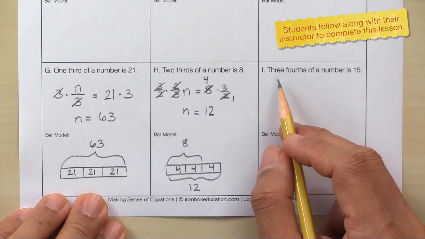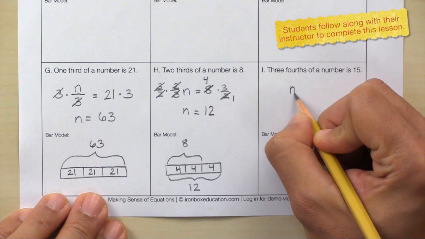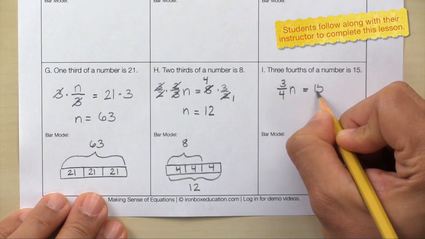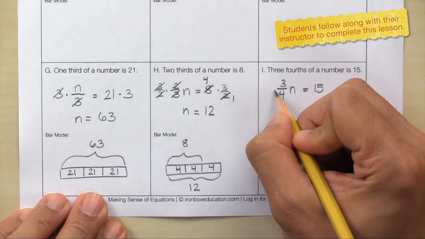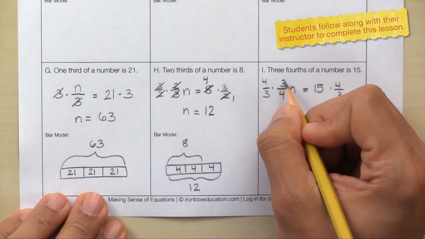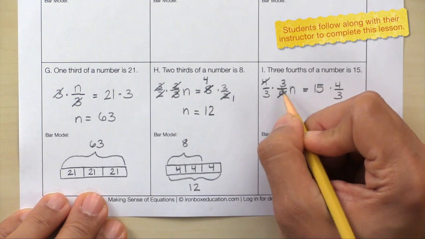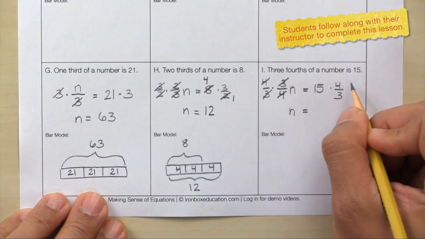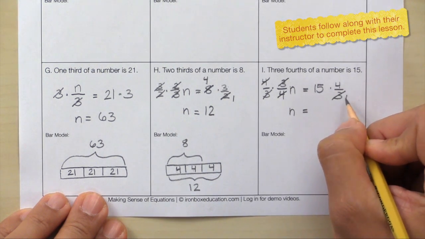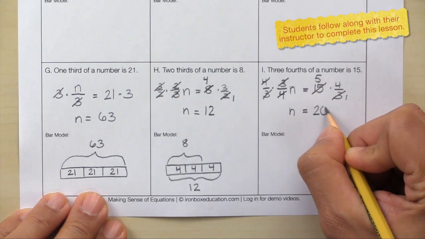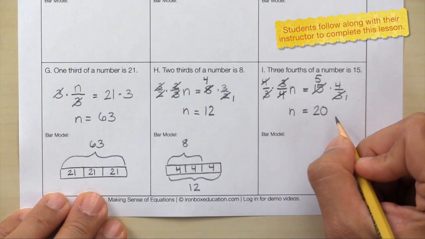Finally, box I. 3/4 of a number is 15. So here's a number, and let's take 3/4 of it. And that'll give us 15. Let's go ahead and solve. Let's simplify this. Here we have n equals, let's simplify this. 5 times 4 equals 20. So our answer is n equals 20.